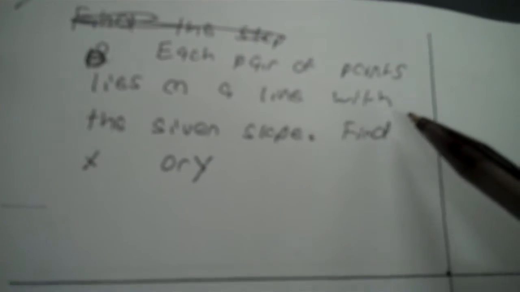Okay, this can be a little bit confusing, but once you get the hang of it, it should go fairly smooth. It said each pair of points lies on a line with the given slope. Find x or y. So I have two coordinates, (1, y) and (5, 5). Now the slope of the line is negative 1 over 2. Our job is to find what the variable y is equal to.